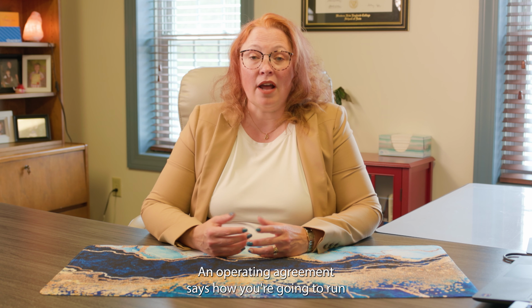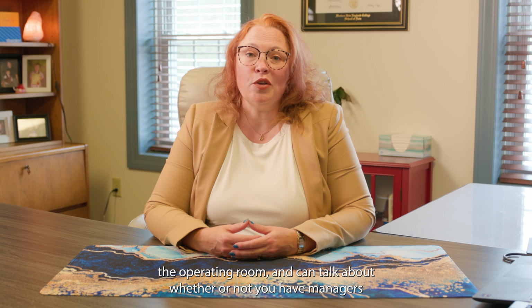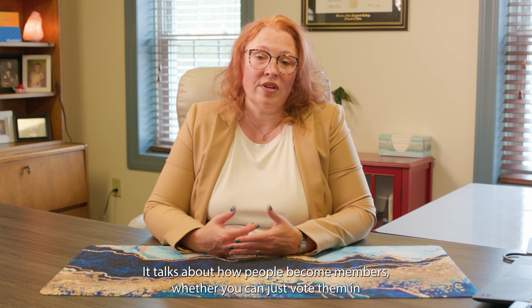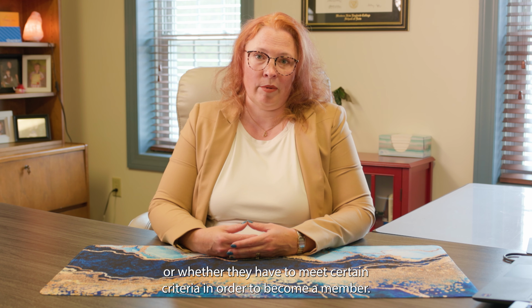Now, a limited liability company is actually a company you register with the state in which you're doing business, and you set up what's called an operating agreement. An operating agreement says how you're going to run that limited liability company. The operating agreement can talk about whether or not you have managers or members running that limited liability company. It talks about how people can become members, whether you can just vote them in or whether they have to meet certain criteria in order to become a member.